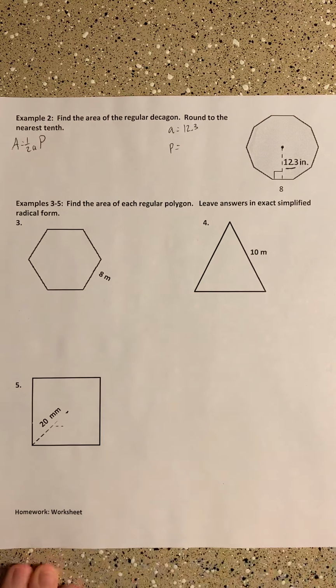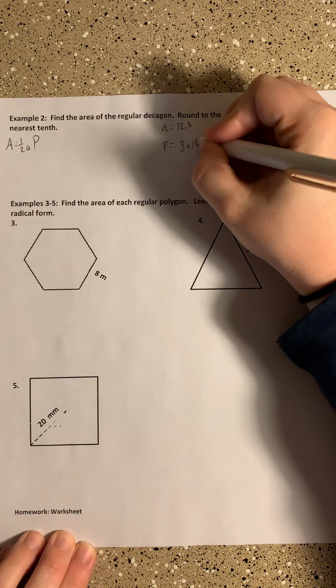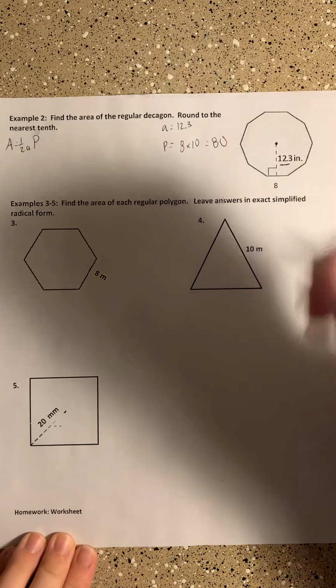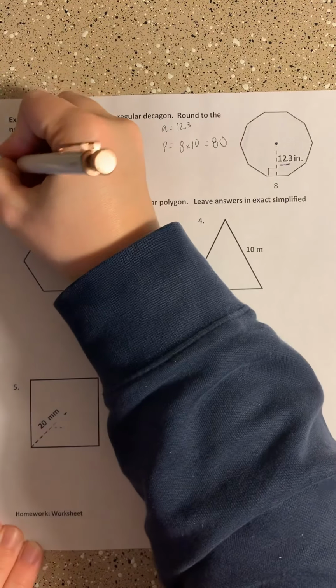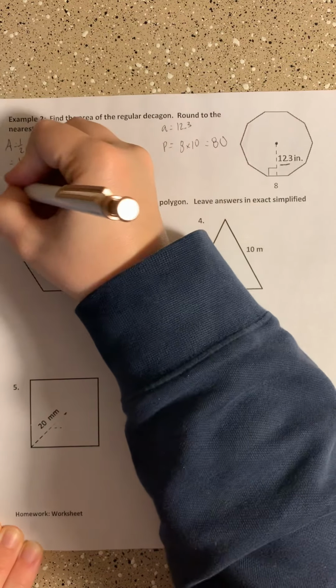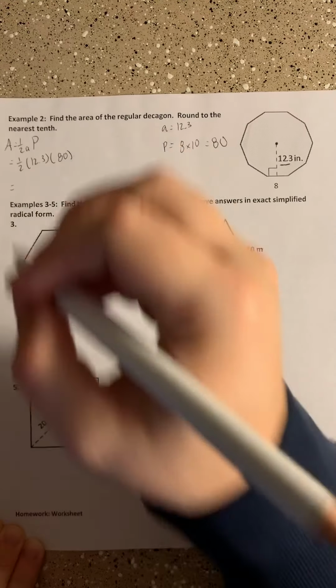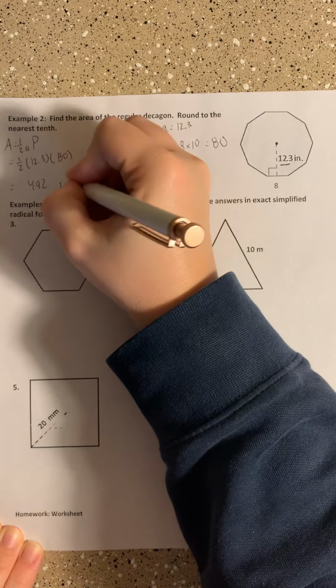Well, they give you one side length to be 8. Since this is a regular decagon, all the sides are going to be congruent. So your perimeter is just 8 10 times. So your perimeter is going to be 8 times the number of sides, which is 10. So there's the 2 things you need. Now you just plug them into your equation. So you've got 1/2, apothem is 12.3, perimeter is 80. Put that in your calculator, and you get 492 inches squared.